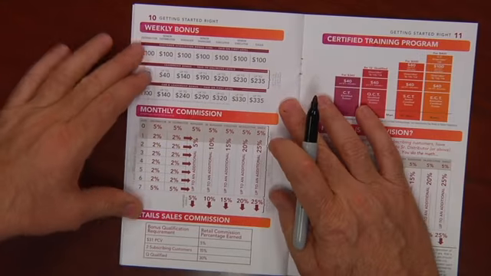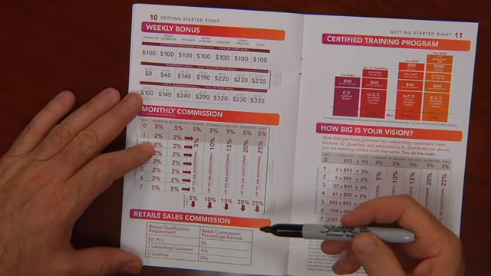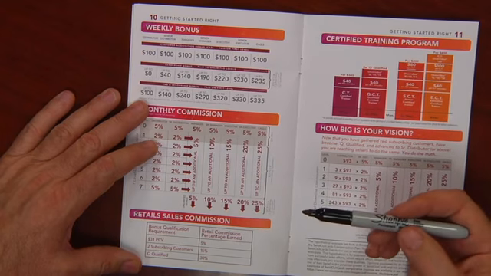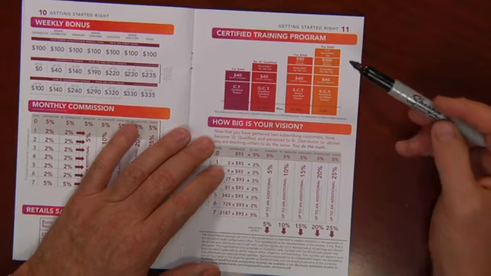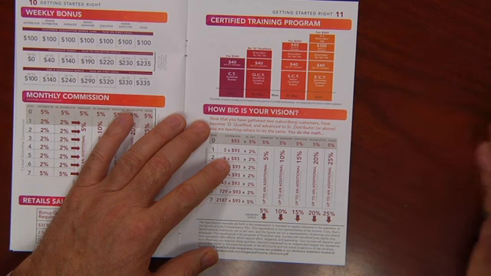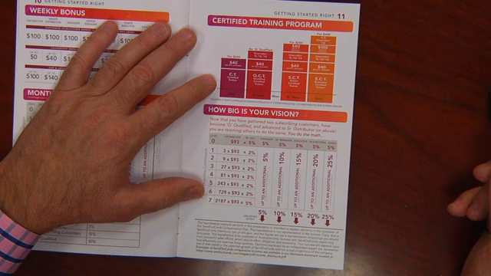Incredible stuff. This tool right here, the Getting Started Right book, go through it, use it to get your people started right. There's a little compensation overview piece that you can go through here. We have the weekly bonus chart right here at the top of page 10. We've got monthly commissions to show you how much money is possible on your residual commissions. We even show you your retail sales commission chart right here, anywhere from 5 to 30% on your retail purchases, right? Your retail subscribing purchases. We show the certified training program comp plan in the back of the book, where you can make $40 to $100 training other people in your group by doing these training courses. And we also have a piece back here called How Big is Your Vision?